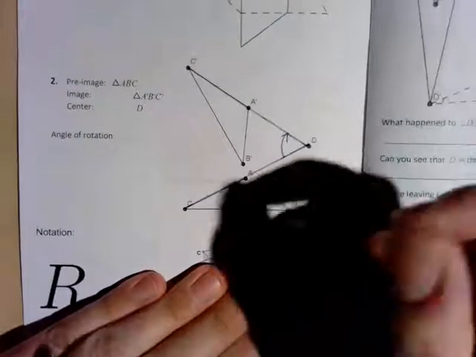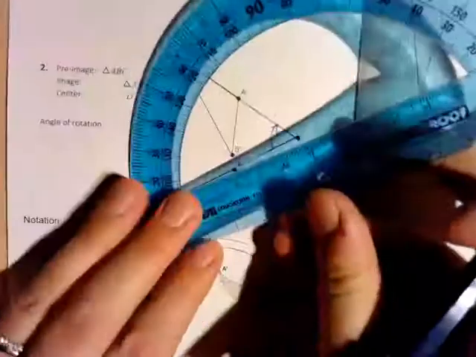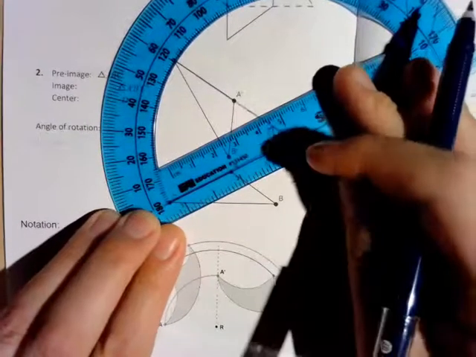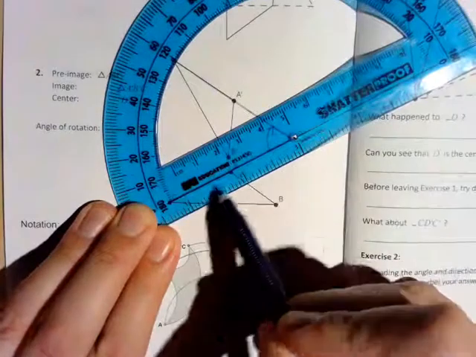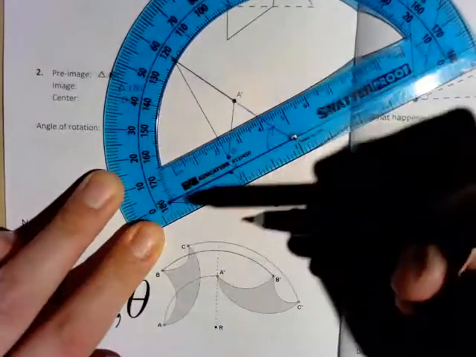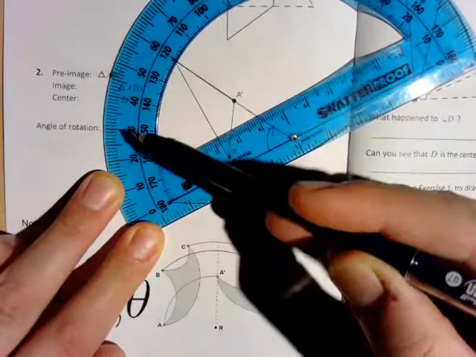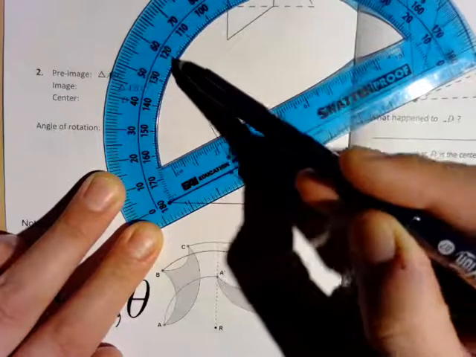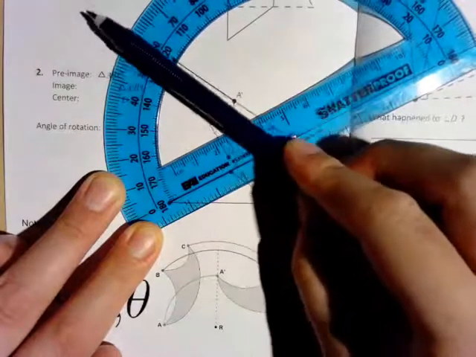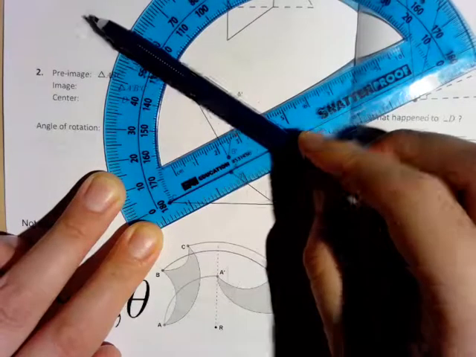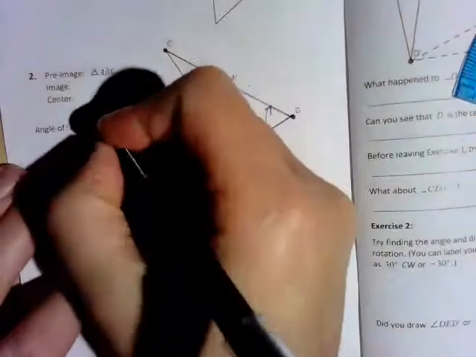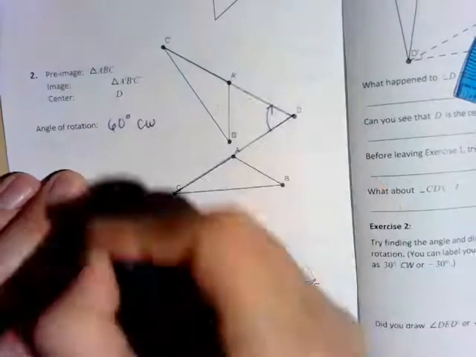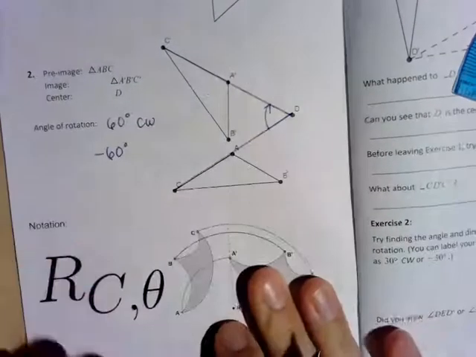Now I can estimate that it looks like it's 60 degrees, but let's actually measure it. So again, we put the center of the protractor on the center of the angle, line up one side, and then you count again from 0, 10, 20, 30, 40, 50, 60. It actually ends up being almost exactly 60. Do you see how 60 then lines up right there with that side? So the angle of rotation is 60 degrees, and this is clockwise. Now another way of writing this down would be minus 60 degrees. Both of those would be considered correct.